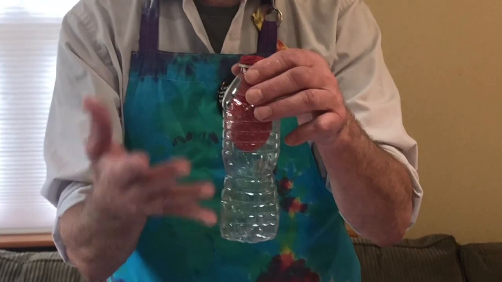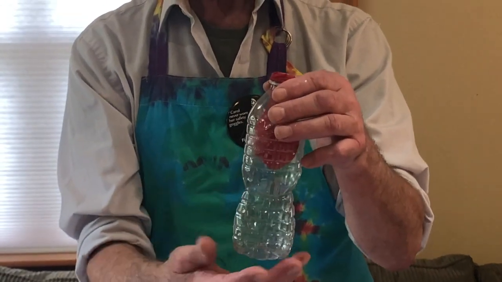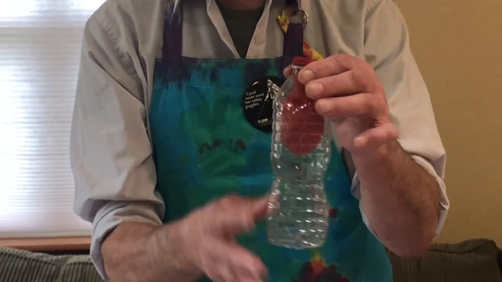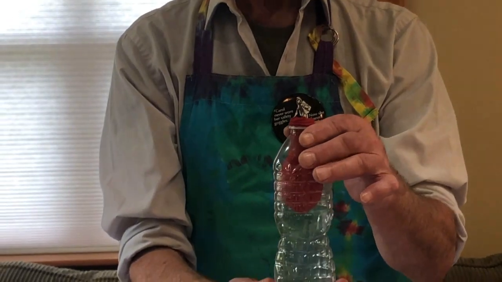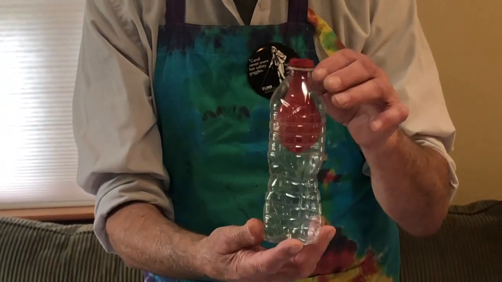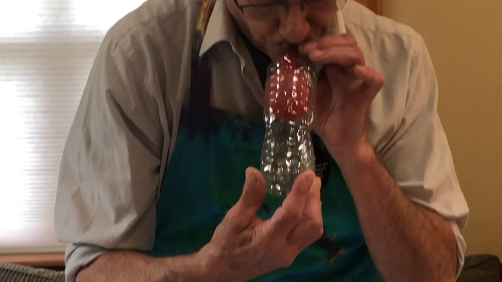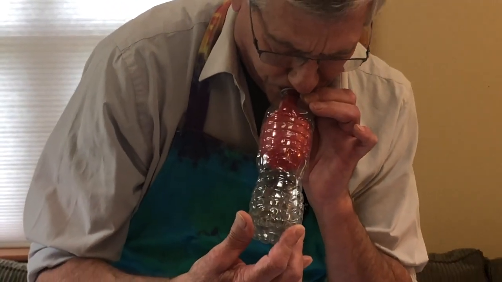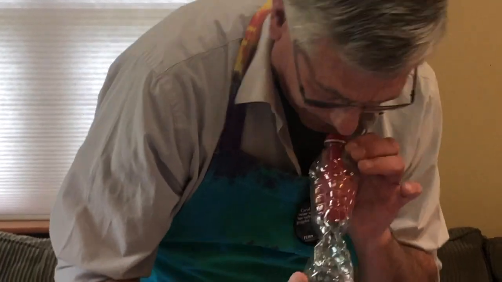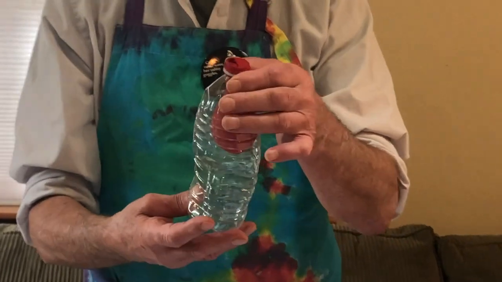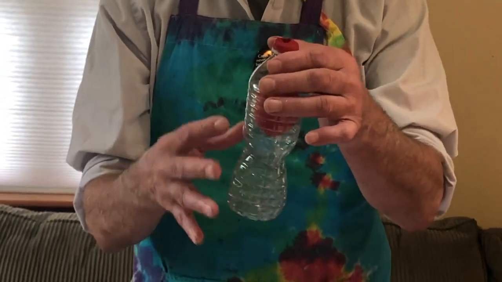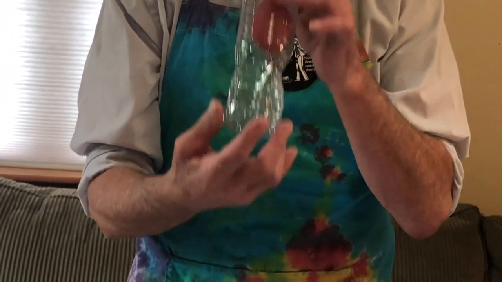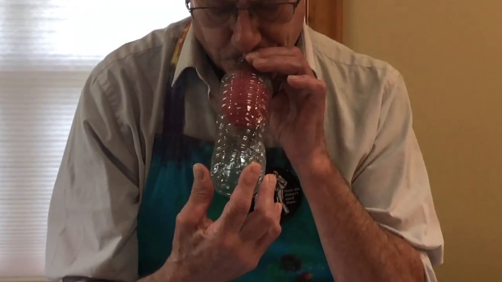Now I have a balloon in a water bottle right here, nothing else in there, maybe a little air. So I'm going to try to blow up that balloon. What do you think is going to happen? Going to make the bottle look nice and red? Here we go. So you can see I got a little bit right there, but the balloon will not fill the bottle. Why is that? Well, glad you asked.